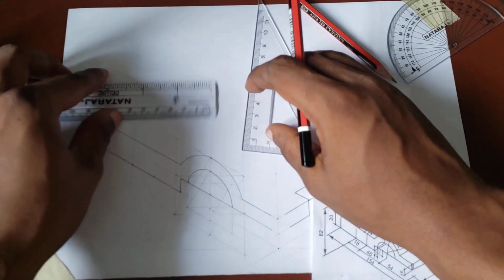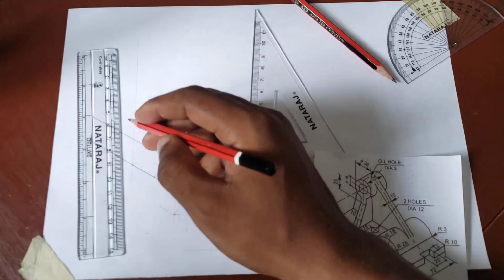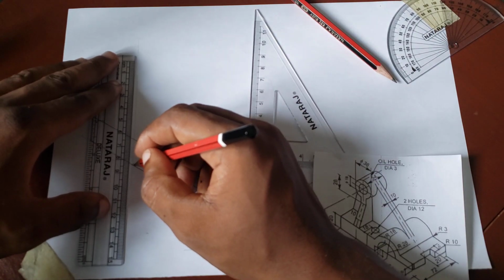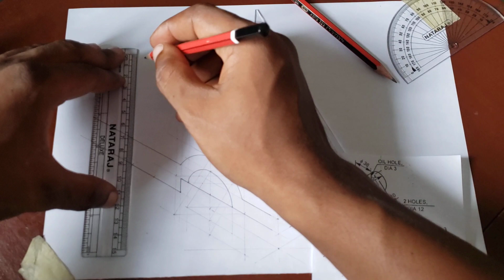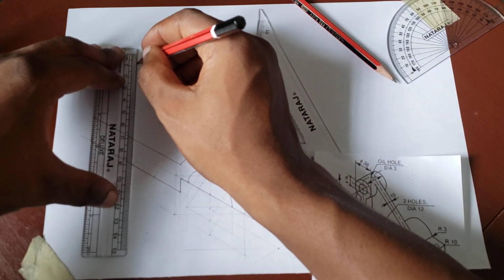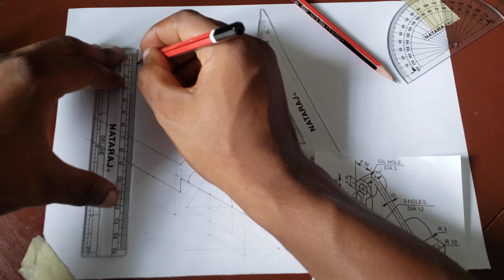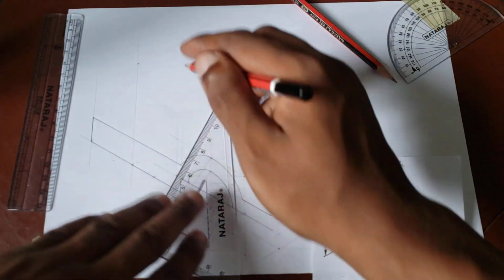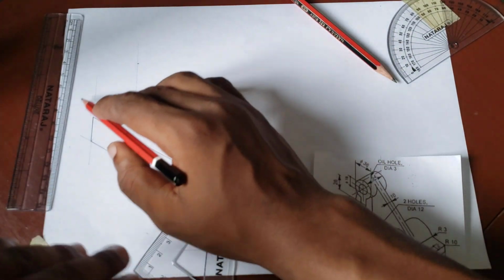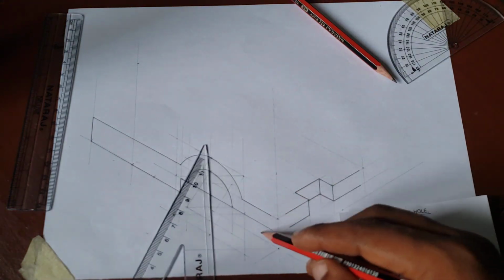Then I measure the distance of 8.2. Okay, then from this point I need to draw a line which will be parallel to these lines.